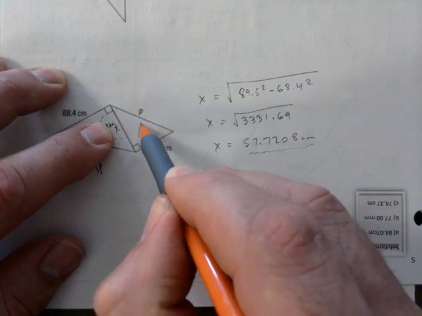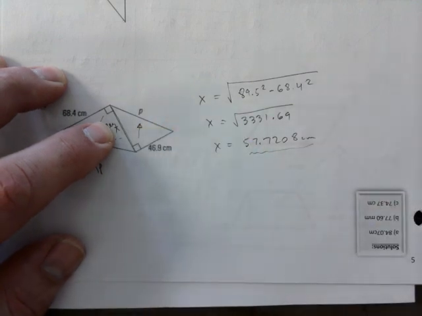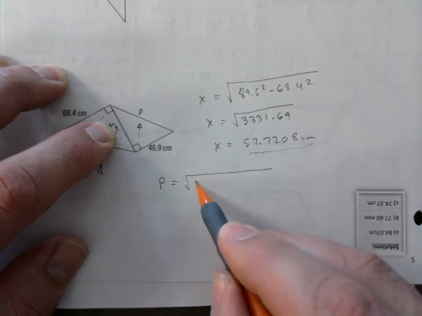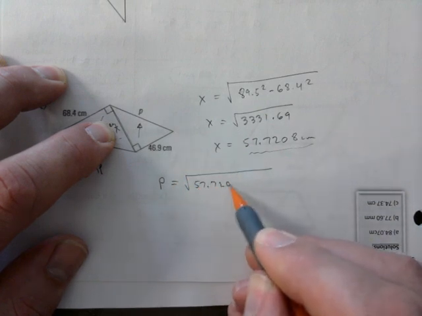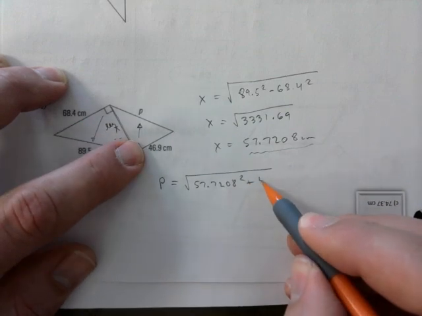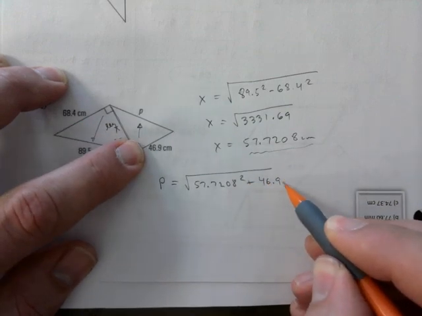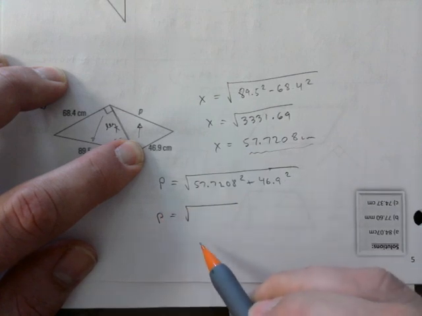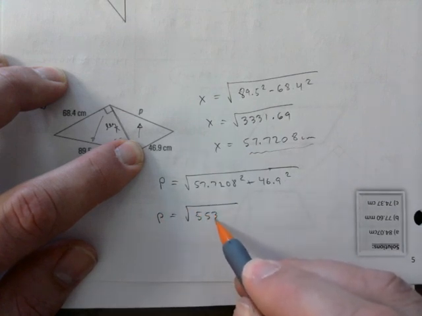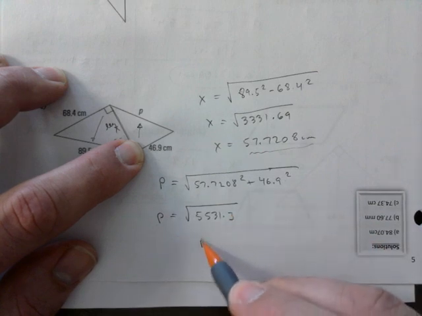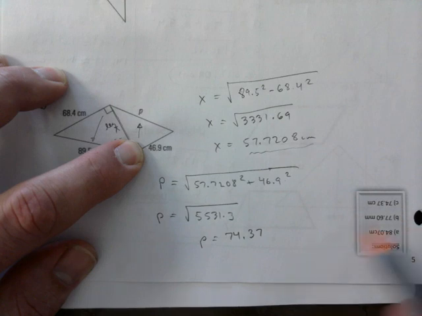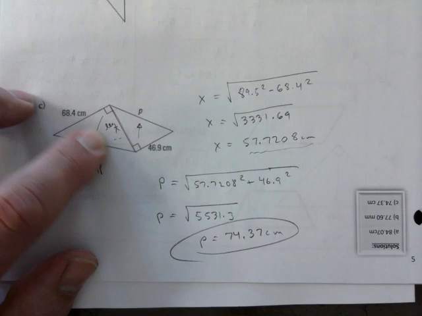At this triangle, I'm missing the hypotenuse, right? So in that case, I would add the 57.7208, square that, and add the 46.9, square that. That gives me 5,531.3, and that gives me 74.37 centimeters, as the key is already suggesting, right? So that's the final answer.